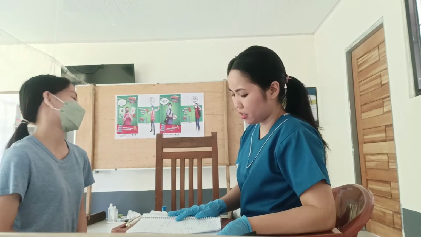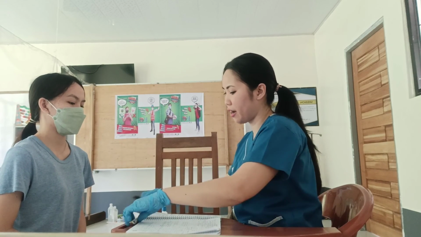So the last one, I'm going to test the accommodation of your pupils. So here I'm going to assess how your pupils are able to constrict and how your eyes can converge when a far object moves nearer to you. Is that okay with you? Okay, so here I have the timer and we have to follow its movement.